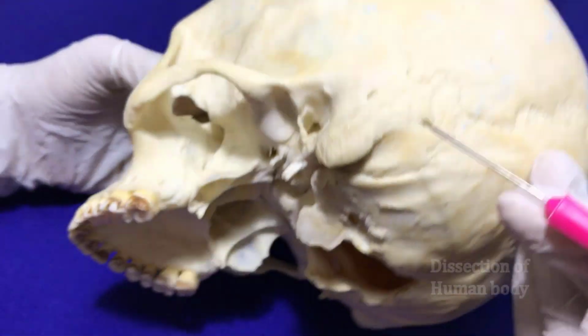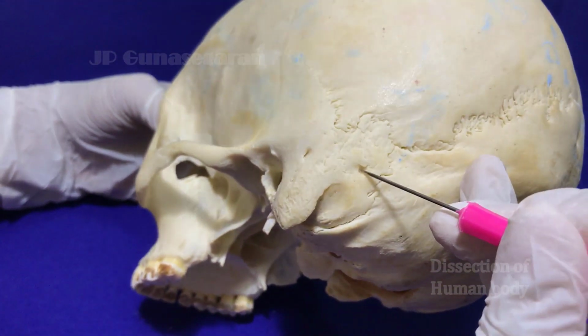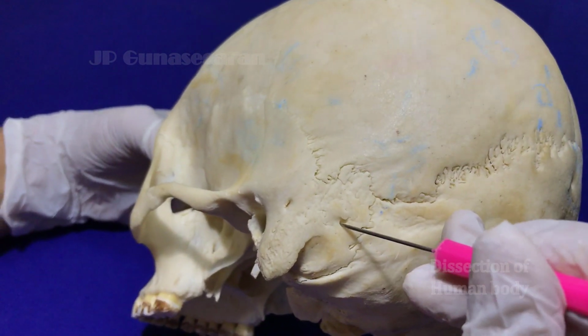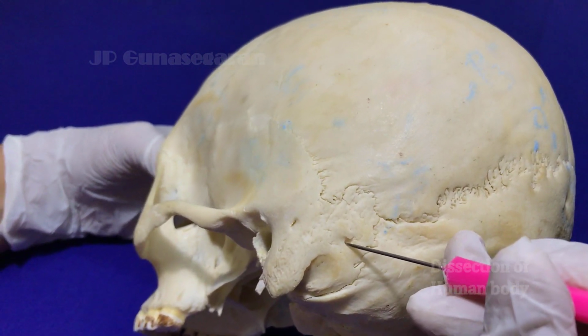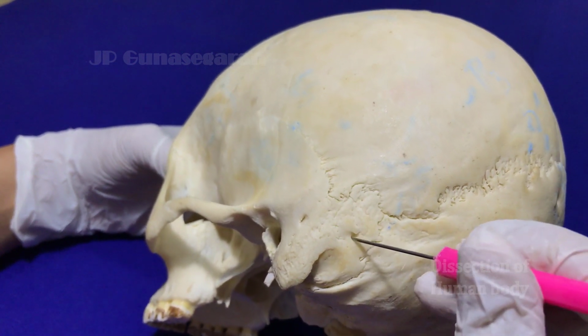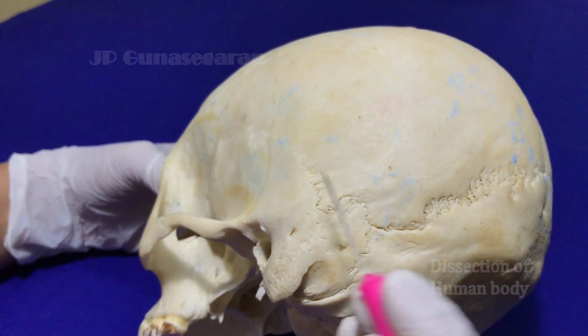Behind the mastoid process, we will find a foramen which is called the mastoid emissary foramen. This mastoid emissary foramen transmits emissary veins that communicate the scalp veins to the sigmoid and transverse venous sinuses.